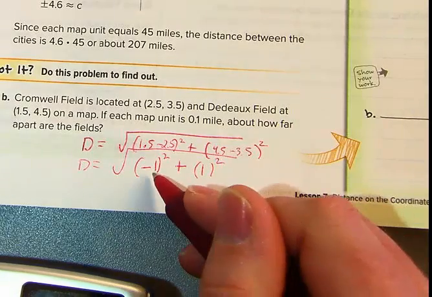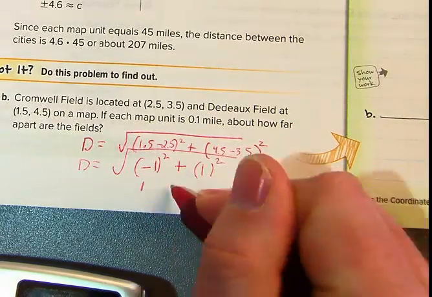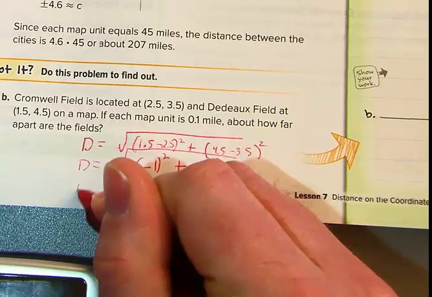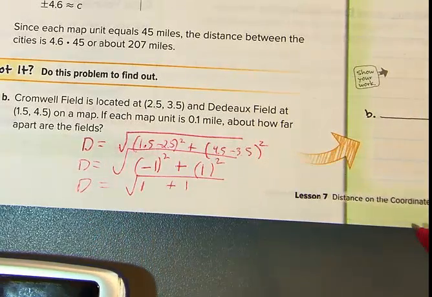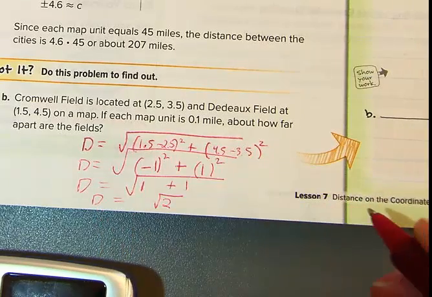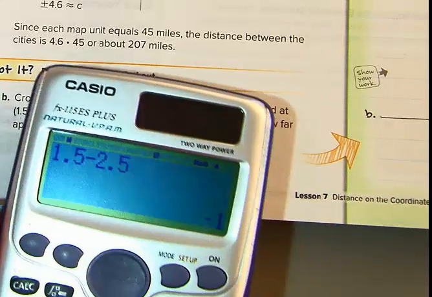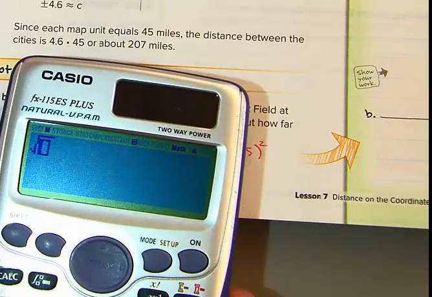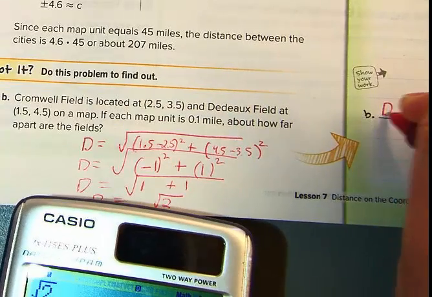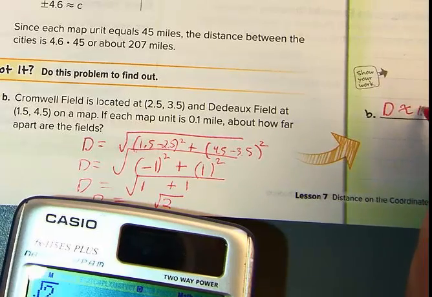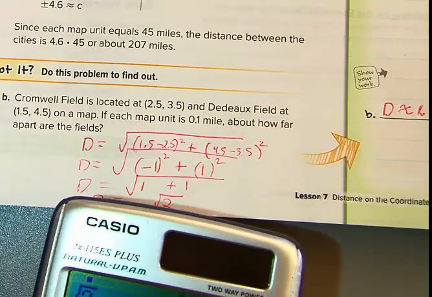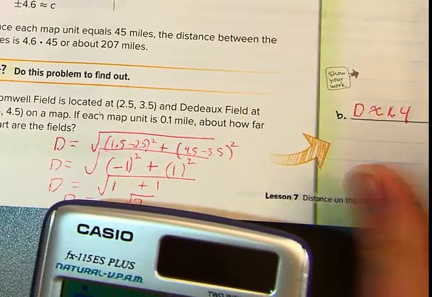Okay? Well, now I square. Negative 1 times negative 1 is 1. Plus 1 squared, 1 times 1 is 1. So my distance will equal 1 plus 1, square rooted. So that's the square root of 2. My distance will equal the square root of 2. So I take the square root of 2, and I get that d, my distance, is approximately 1.4 units right there. Okay, so I get about 1.4 units.